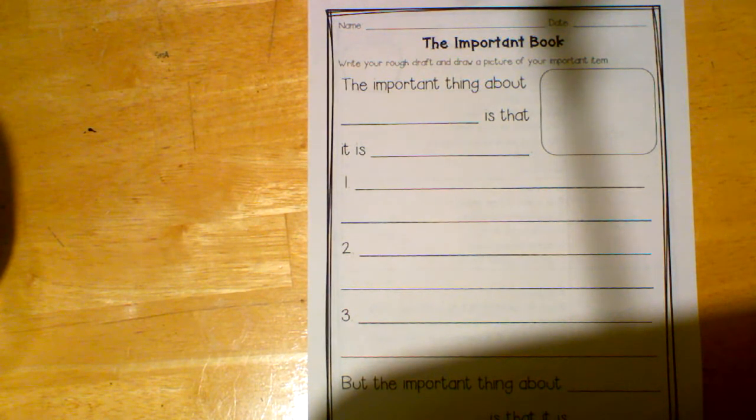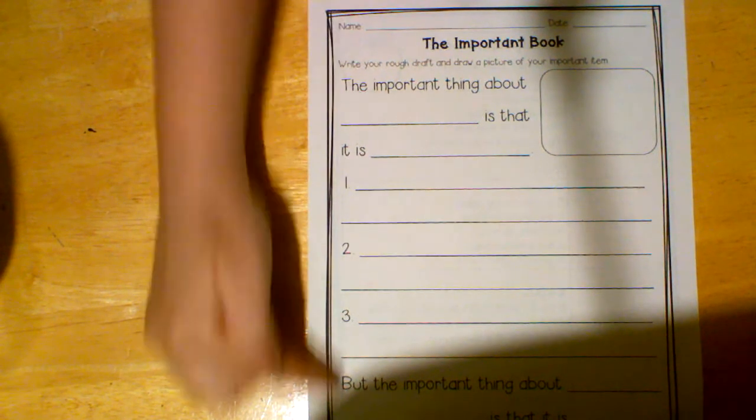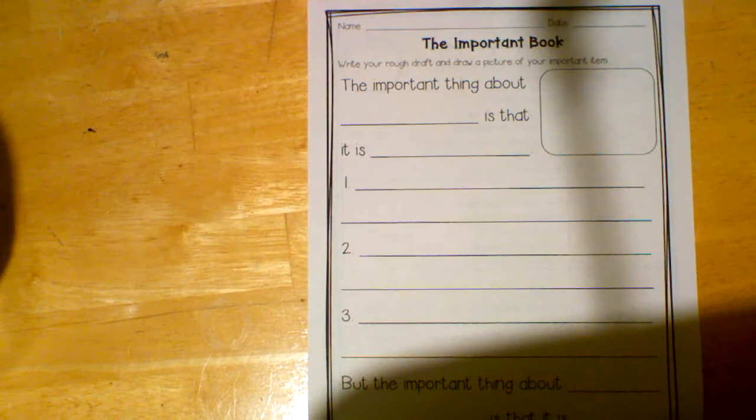We've been talking about important things. We read the book, The Important Book, and she talked about how important shoes and spoons and snow and daisies and all kinds of things, why they're important. And so your job is going to be to write about something that's important. So your rough draft is going to be using this, and you're going to draw a picture.